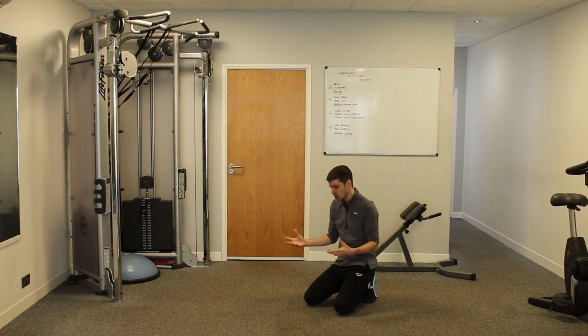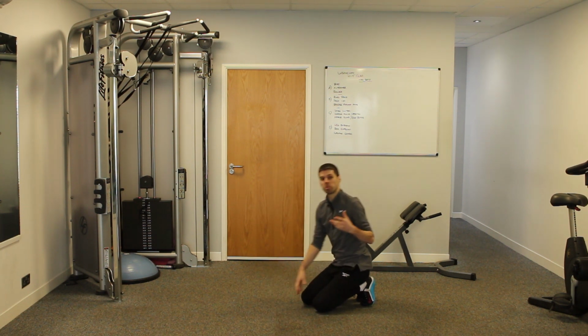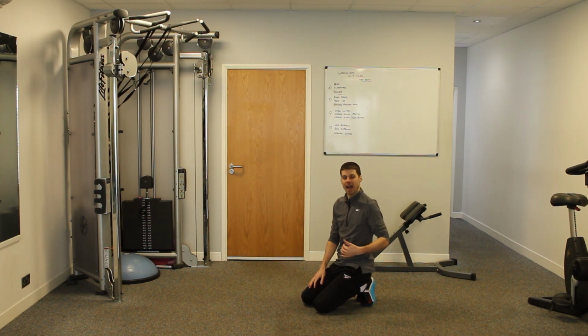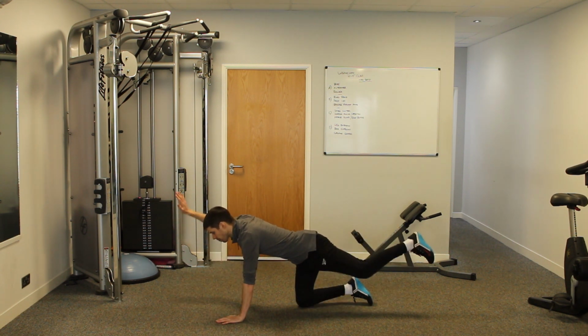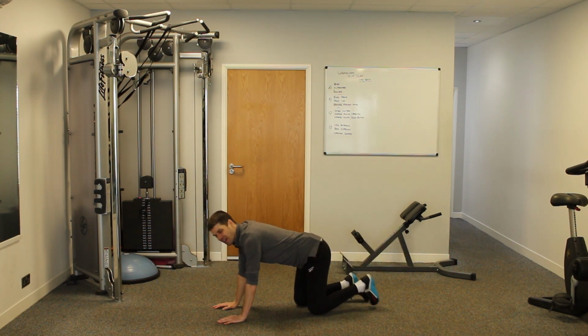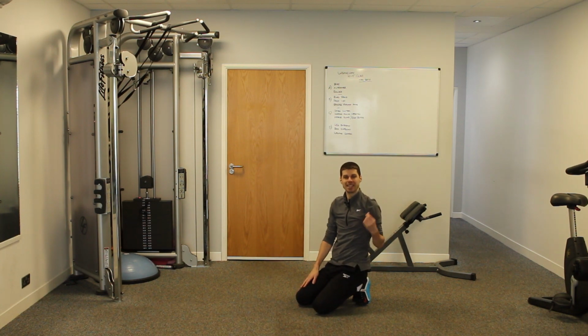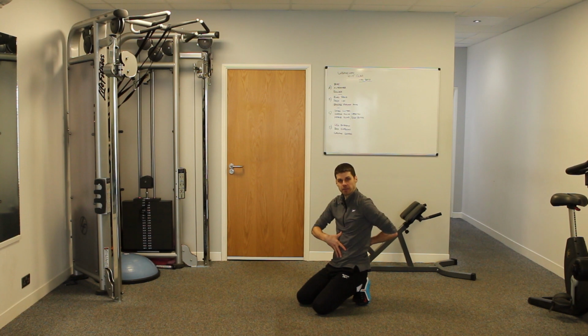So the thing with the bird dog is, again, people perform it quite passively, and they just come into this all fours position, just kind of go, and they're not really performing it as they need to perform it. Because number one, you need to be able to keep the posture of the spine, and you need to get the movement from the hip and the shoulder.